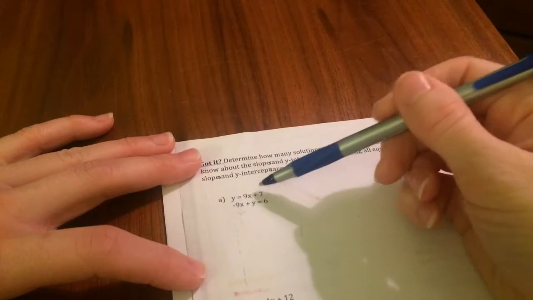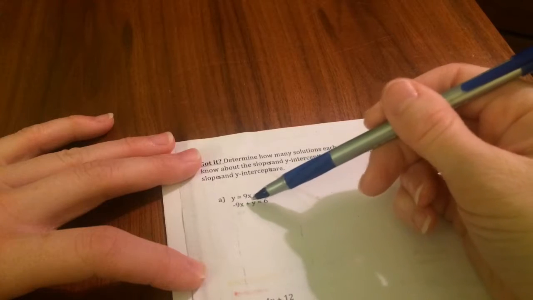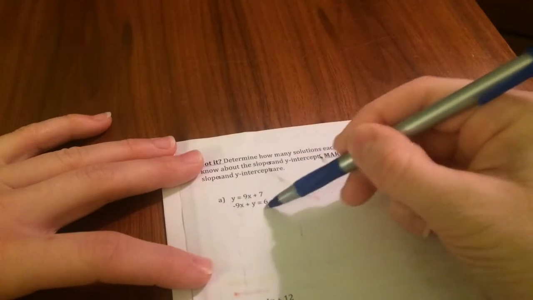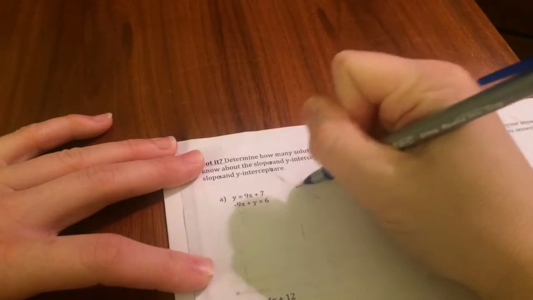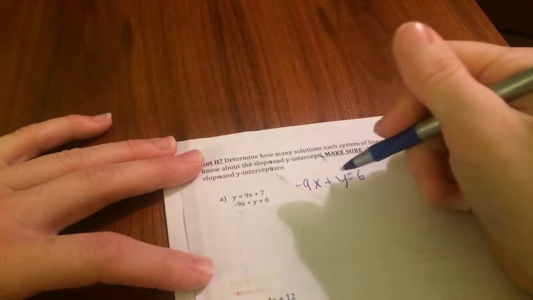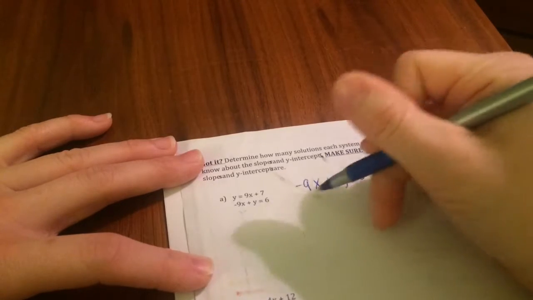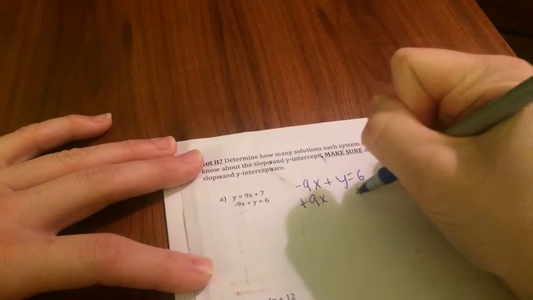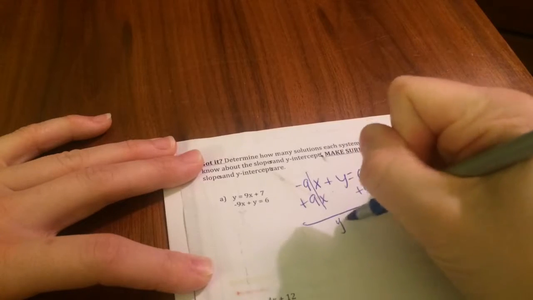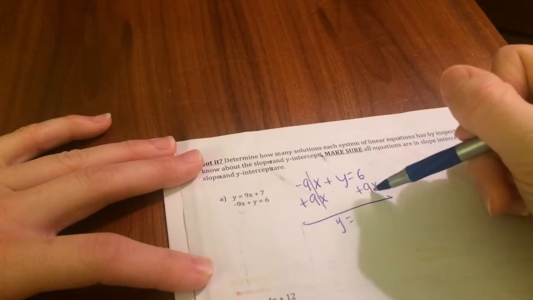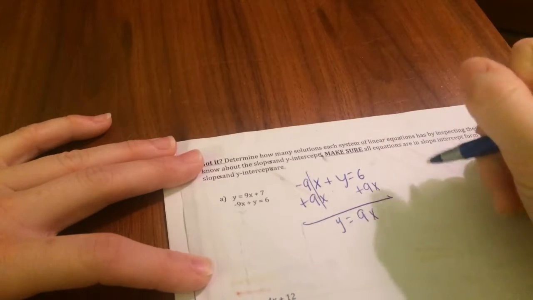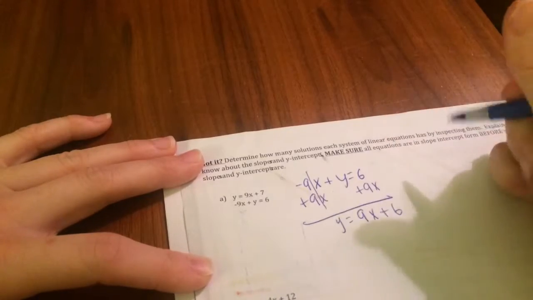So let's look at our first system of linear equations. We have y equals 9x plus 7 and negative 9x plus y equals 6. Well, the second equation is not in slope-intercept form, so let's rewrite it. Negative 9x plus y equals 6. We have to keep y on the left side and bring over this 9x, so we add 9x to both sides. They cancel out on the left side, and you're just left with y equals. On this side, in slope-intercept form, the x term should go first. That's your slope, positive 9x, and then positive 6.